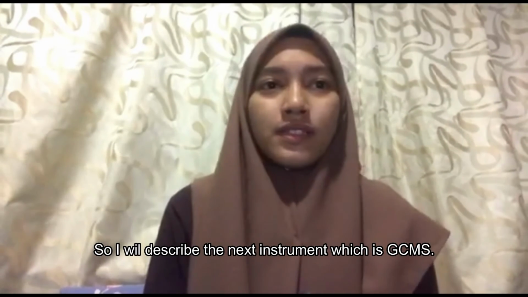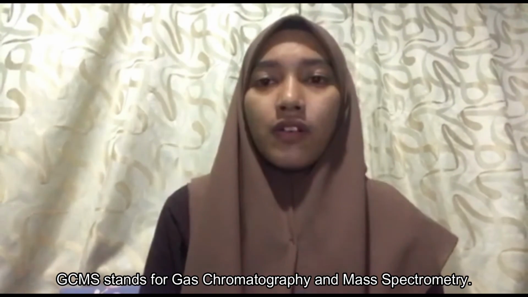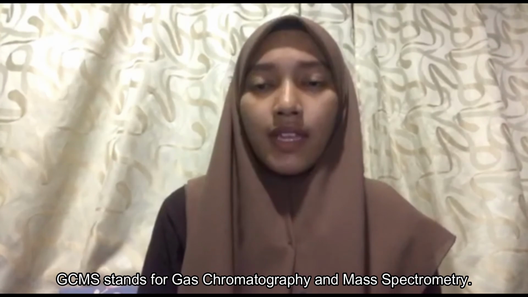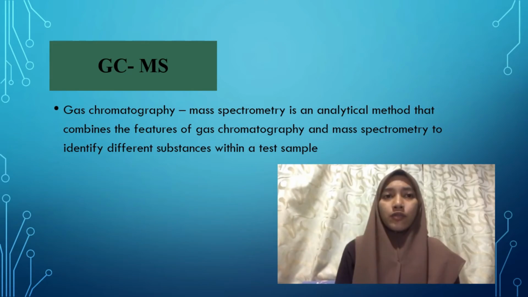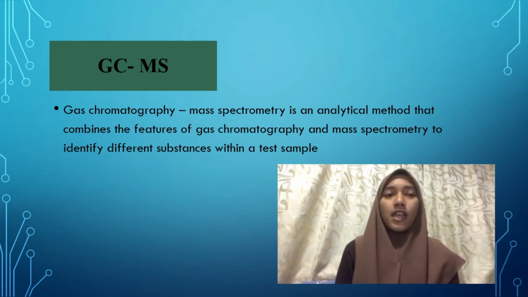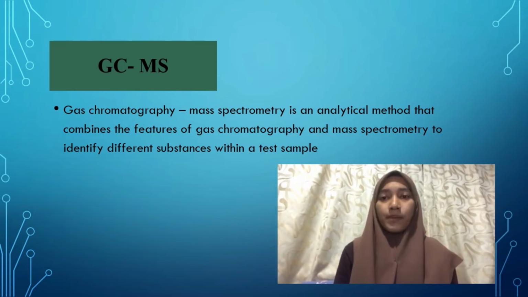So I will describe the next instrument, which is GCMS. GCMS stands for gas chromatography and mass spectrometry. It is an instrument method that combines the features of GC and MS to identify the different substances within a test sample.